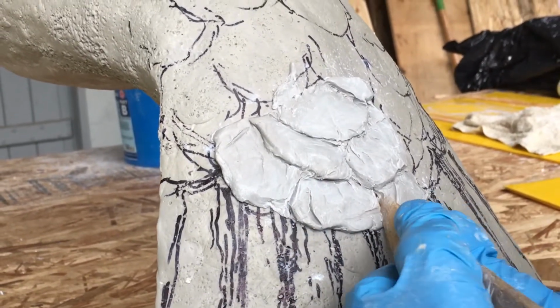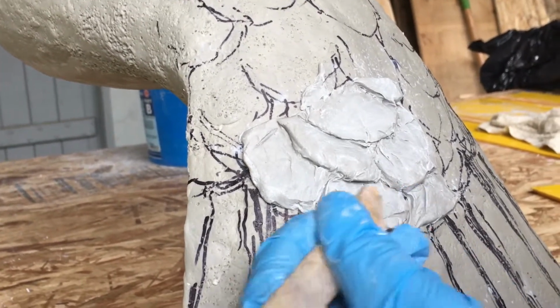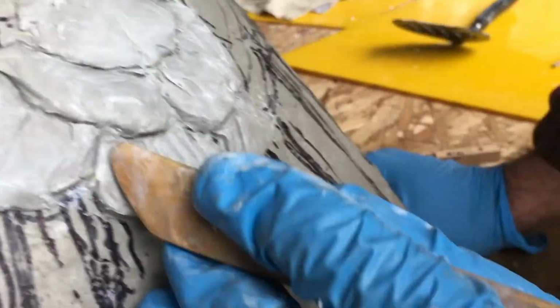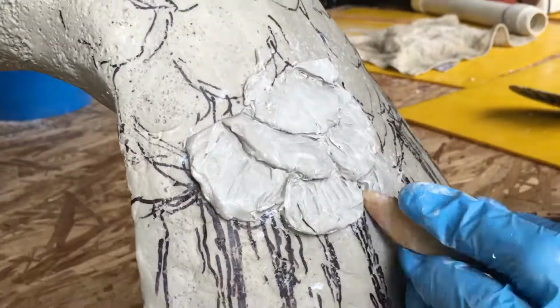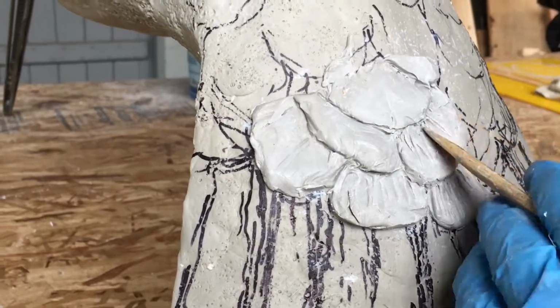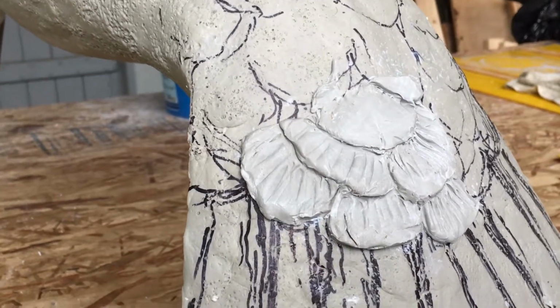Okay, we'll cut that line right here. I don't really want these feathers to be exactly perfect. Well, you can create texture just that easy. I just want to give the impression that they're feathers.